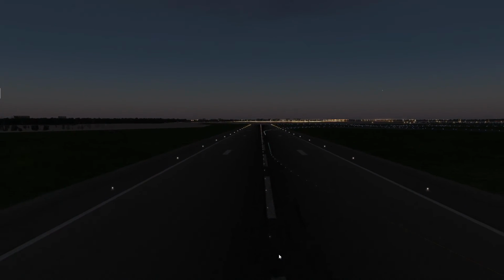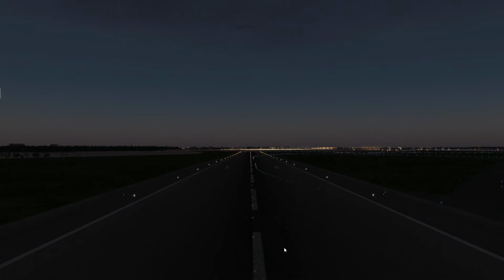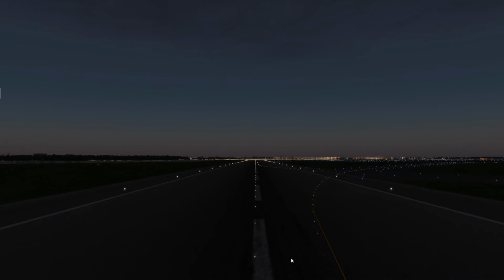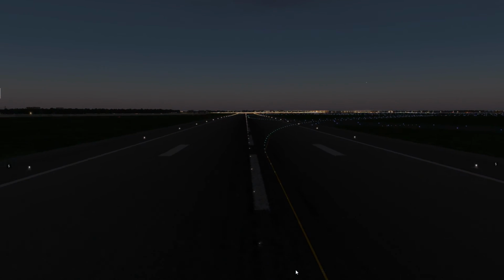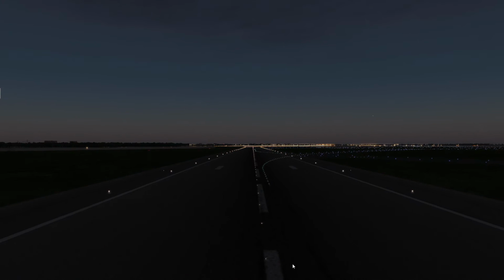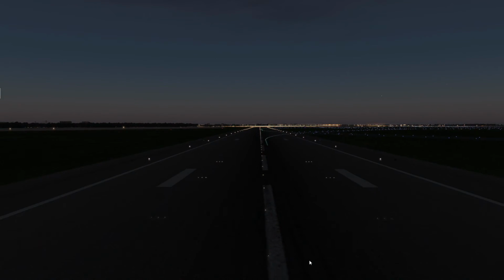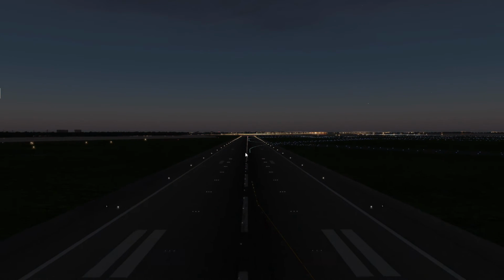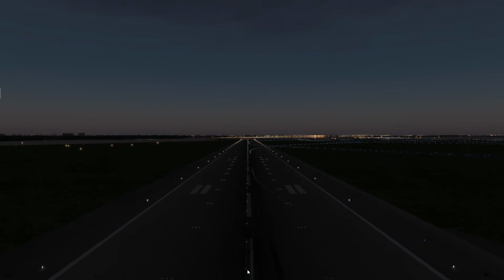Now coming back along here, you'll notice that we'll have touchdown zone lights starting on this side in a moment. Anytime now, there they are. There's the touchdown zone lights for this way. So you've got the exact same thing. And as you can see, it only goes 3,000 feet down the runway.